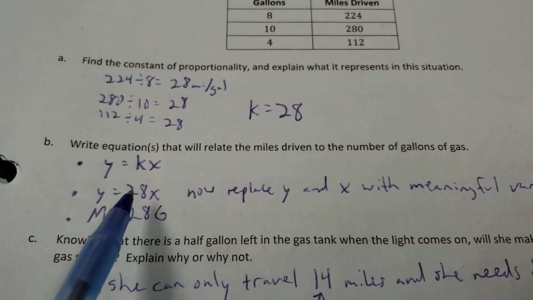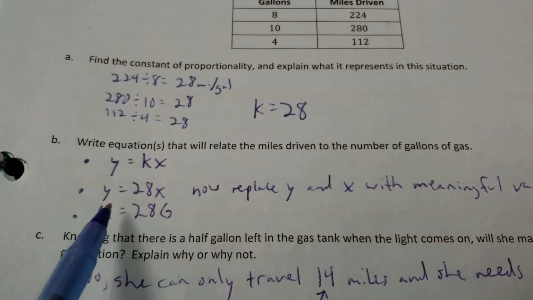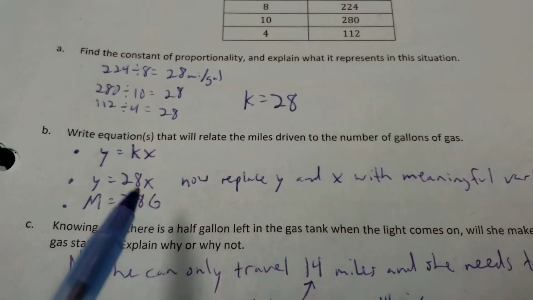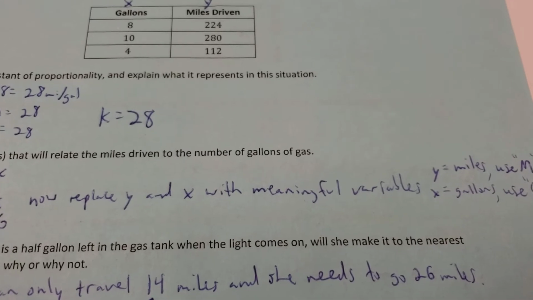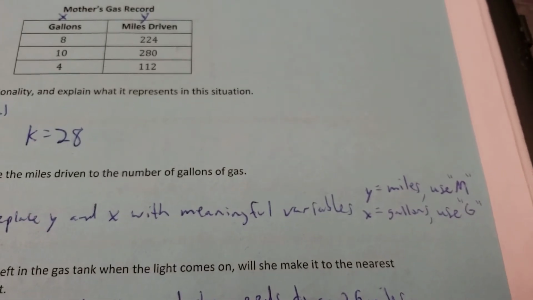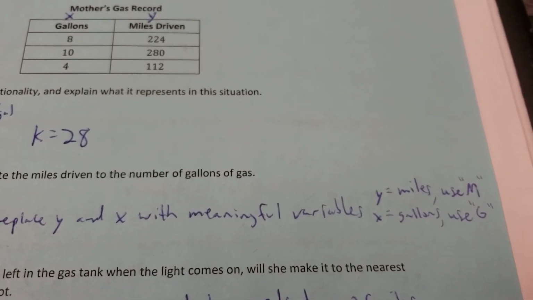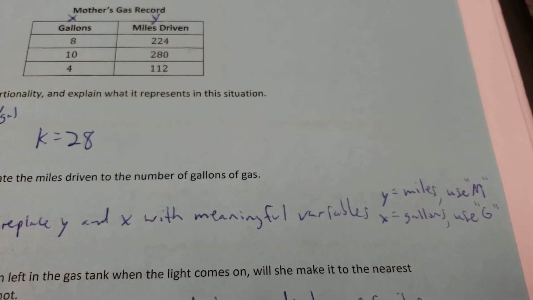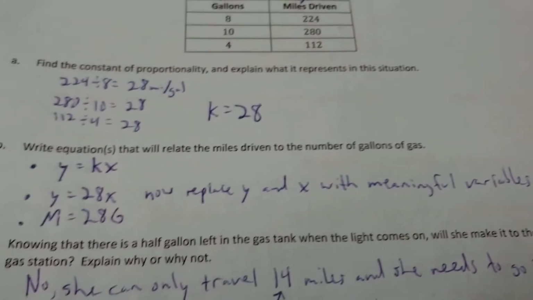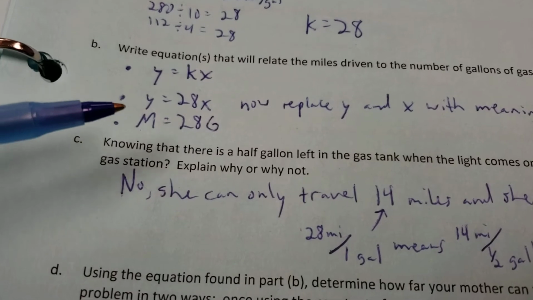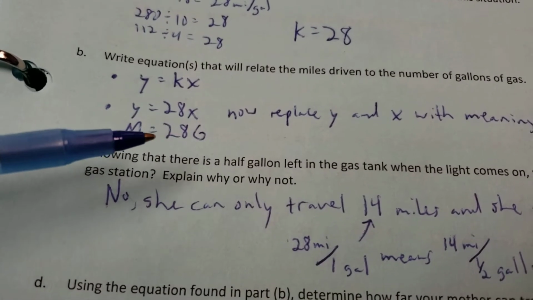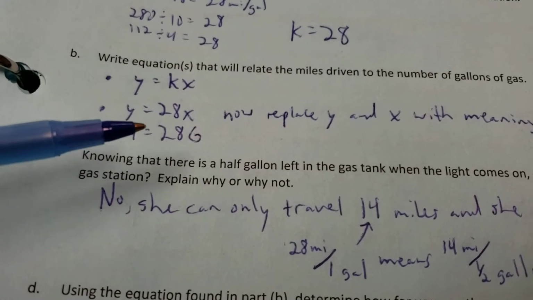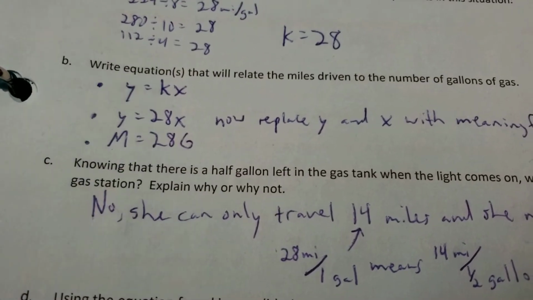Now our challenge is to figure out, what am I going to switch the y into? What am I going to switch the x into? All right? Now, I want to replace them with a meaningful variable. So the y column stood for miles driven, so I'm going to use m. And my x column stood for gallons, so I'm going to use g. So that's why you see that the y turned into an m and x turned into the g. So m, which stands for miles, equals 28 times however many gallons of gas you have.